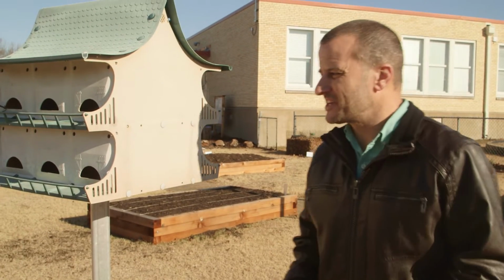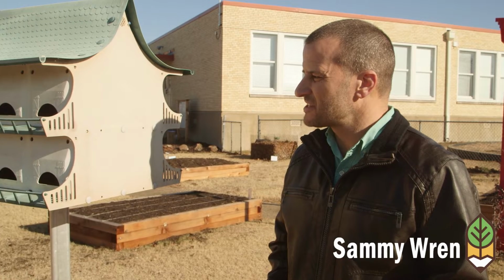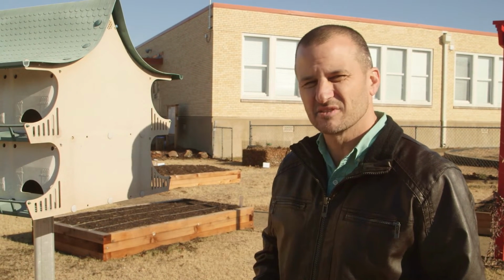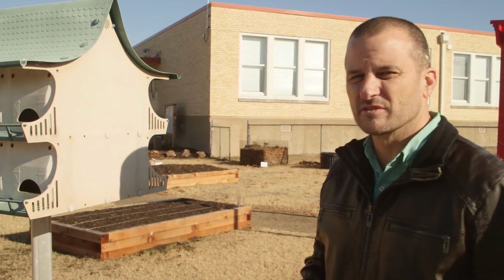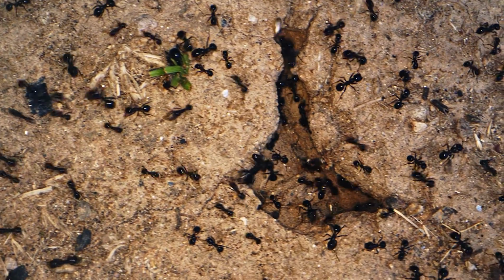The next feature that we're looking at is an animal habitat. An animal habitat could be something as simple as this man-made birdhouse. It could be a lizard lounge or an insect hotel, or it could be something naturally made, a bird's nest or a simple mound on the ground made by some ants.